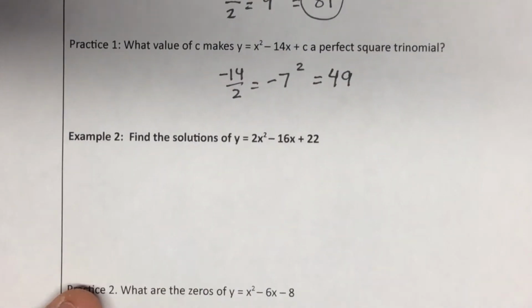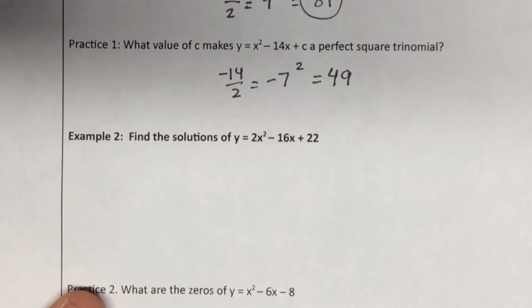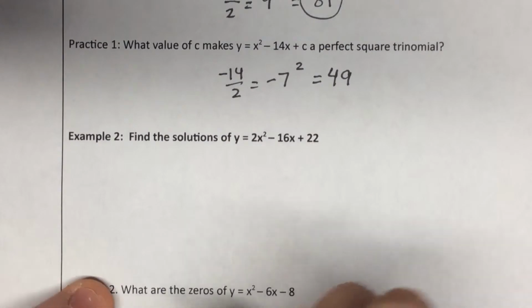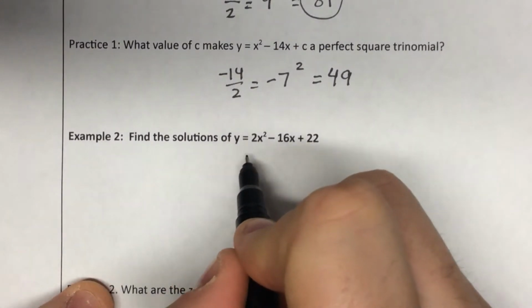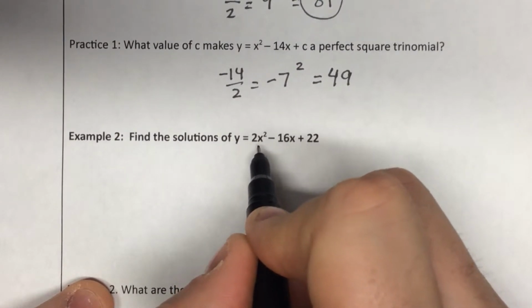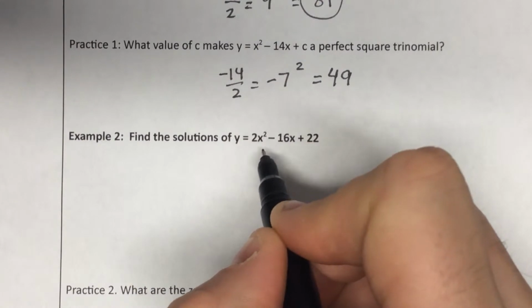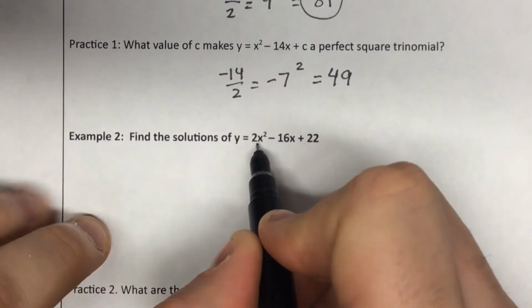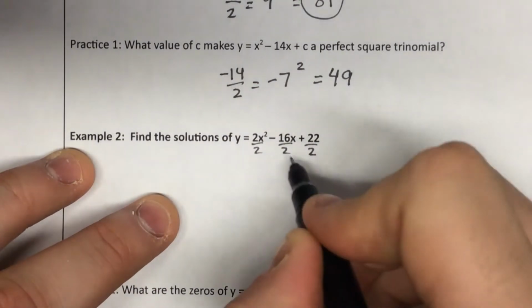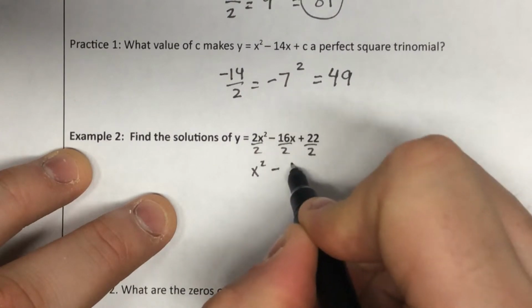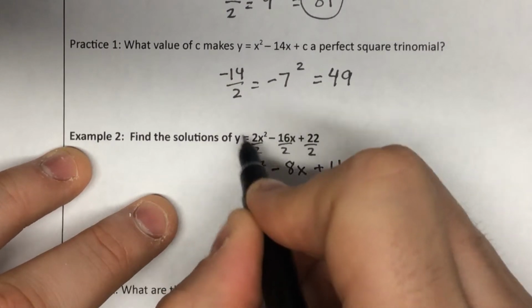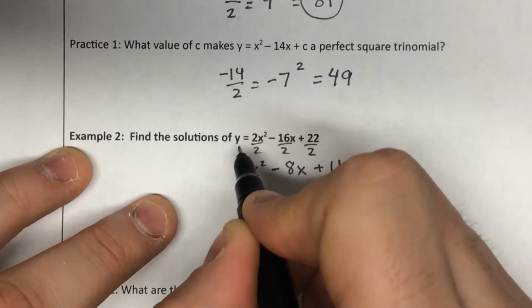All right, example 2. This says to find the solutions, but we are just going to turn this into our factored form. Okay, so if you remember, back up in step 1, it says if a is not equal to 1, then you must divide everything by a. In this case, we have a is 2. So I need to divide everything by 2 before we even begin. So I get x² − 8x + 11. I don't really need to worry about this y. This is just telling me that it's the function.